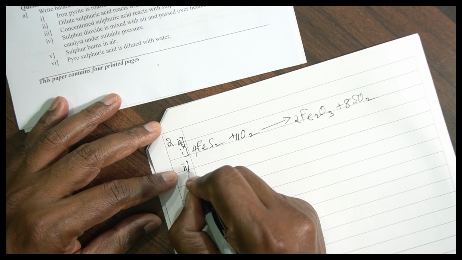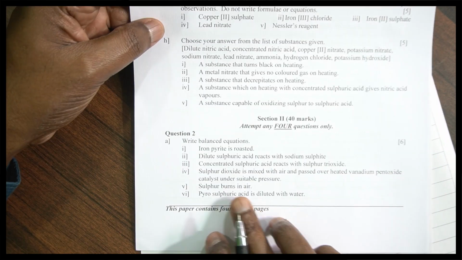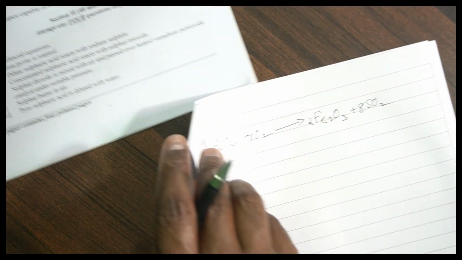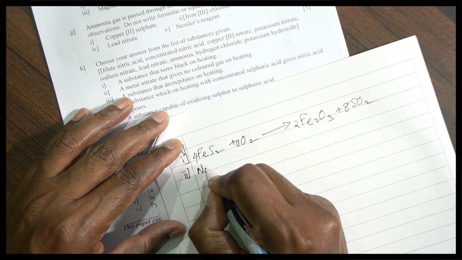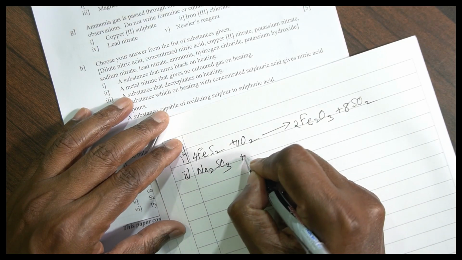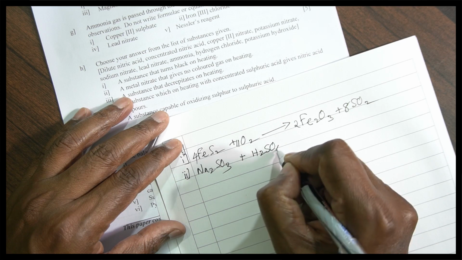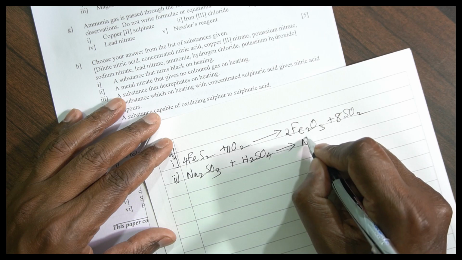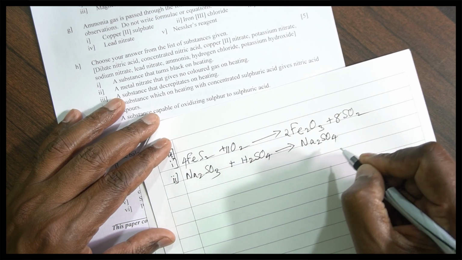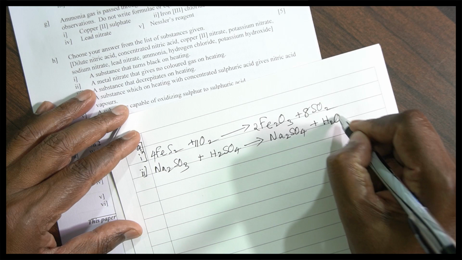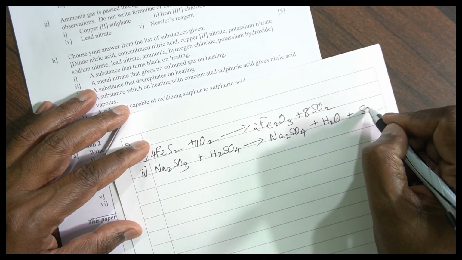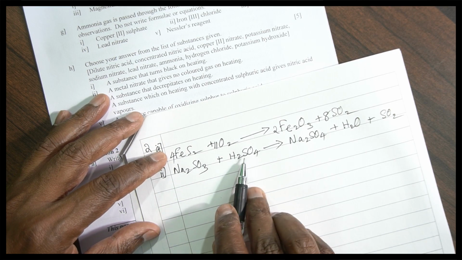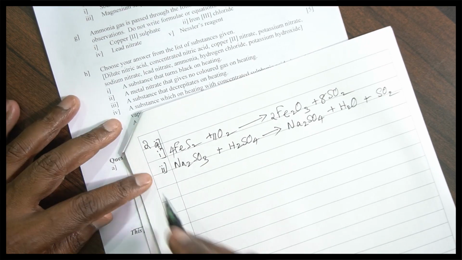Okay. Now the second part of this question, which equation is asked? Dilute sulfuric acid reacts with sodium sulfite. Sodium sulfite is Na2SO3 plus dilute sulfuric acid H2SO4. What do you get? Salt plus water plus sulfur dioxide. Salt of the acid Na2SO4 plus water, and then you have sulfur dioxide. It is balanced because Na2 is already here, and this is a dibasic acid, so it is balanced.